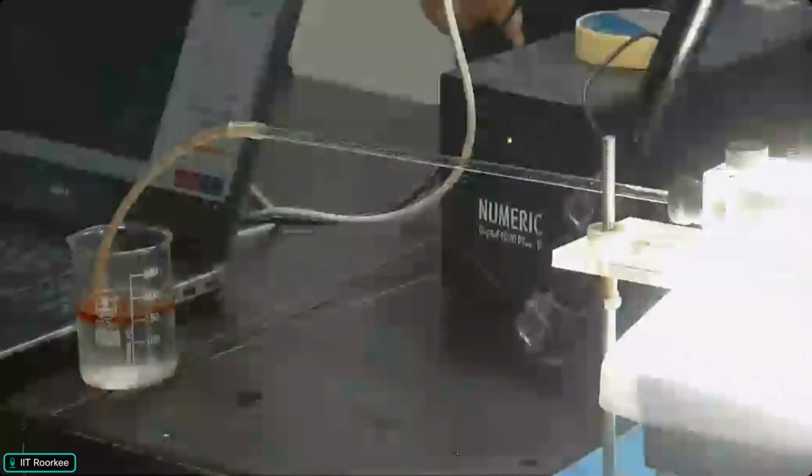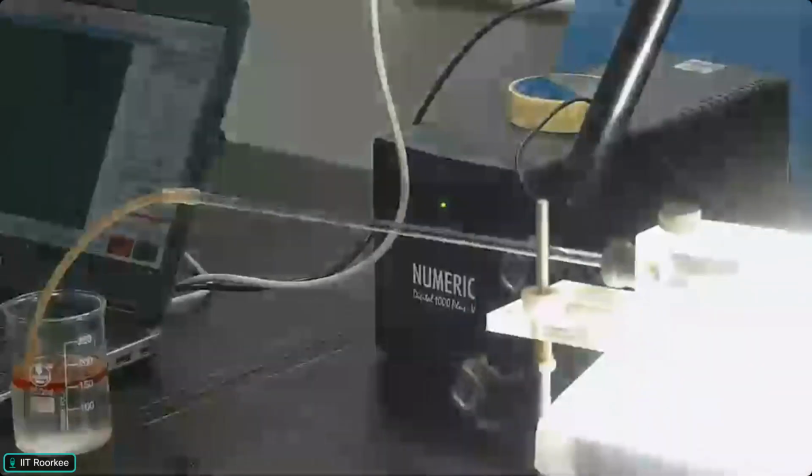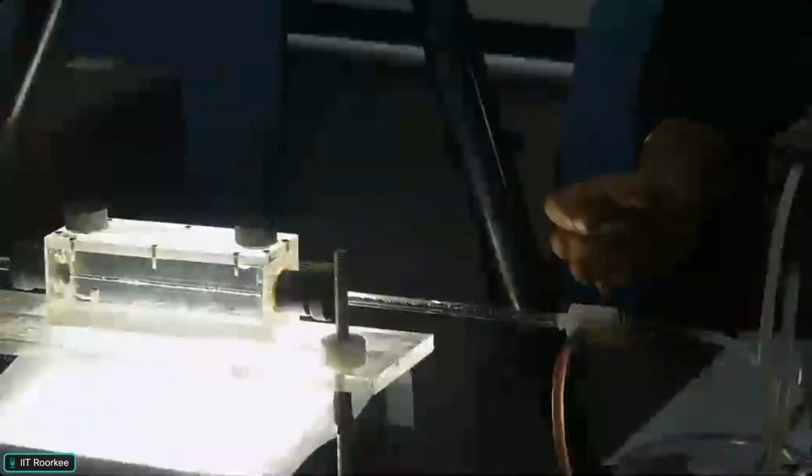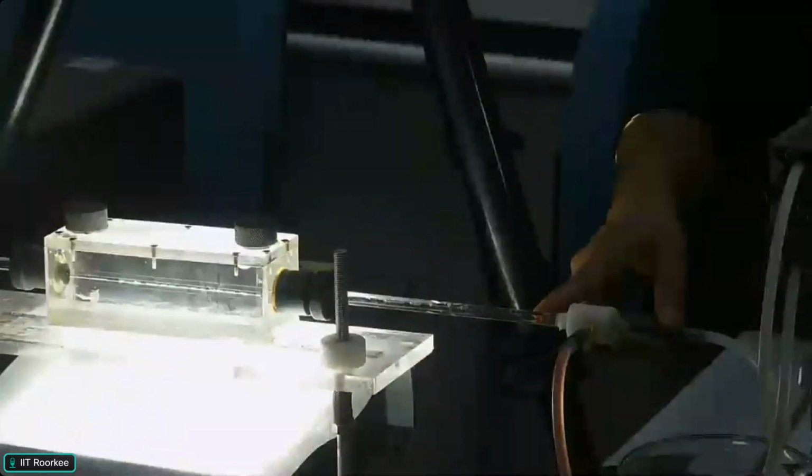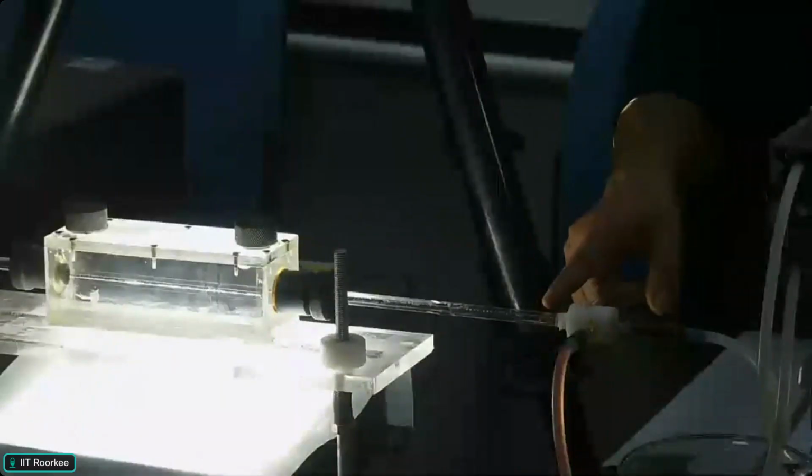The slug is being injected, and at the tail it breaks up, and that is why the drops are formed. These broken drops form from the tails of the slug due to the high interfacial force.